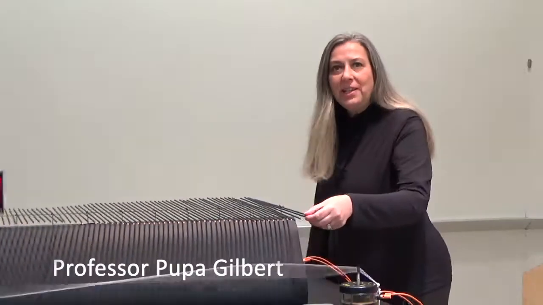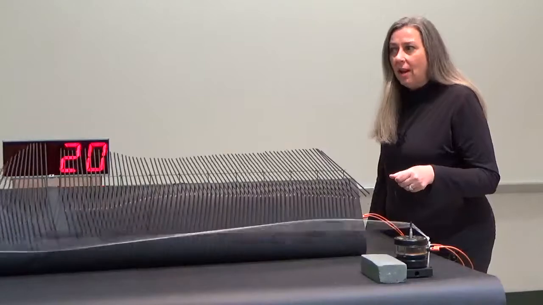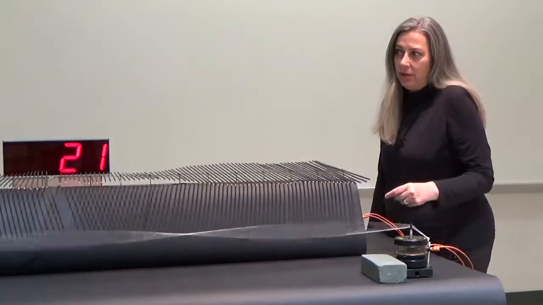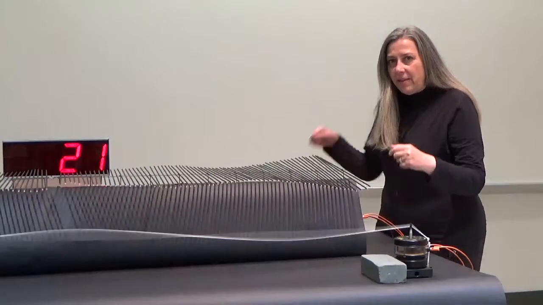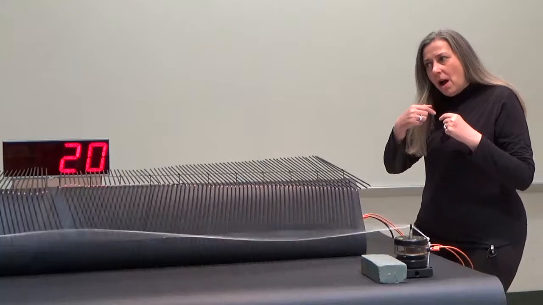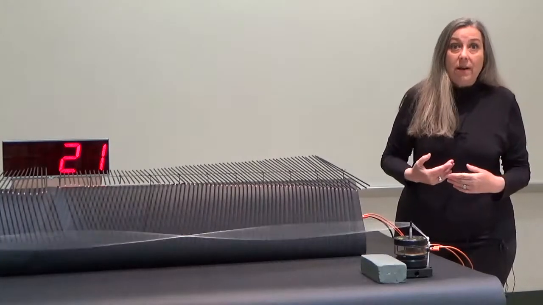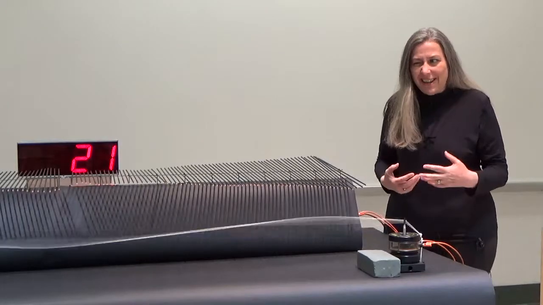As I mentioned, when a transverse wave travels in one direction along a string or along this wave machine, it gets reflected. The two waves, the one traveling and the one reflected, are actually interfering with one another and generate the so-called standing wave. What's a standing wave?